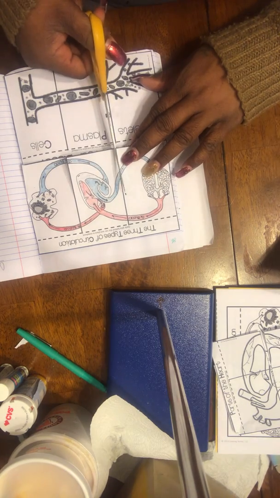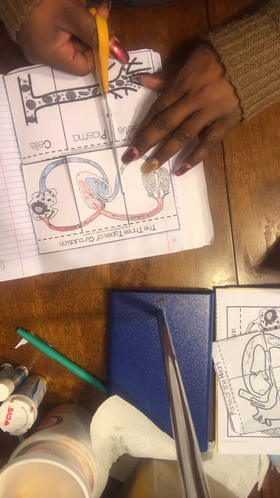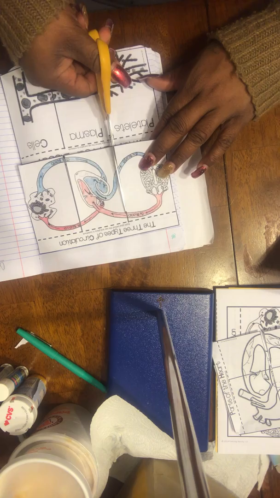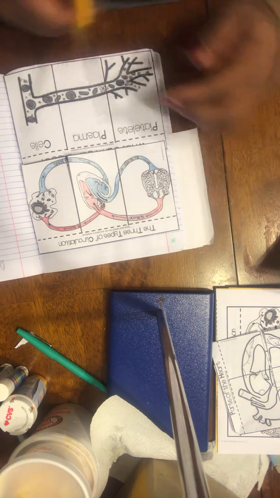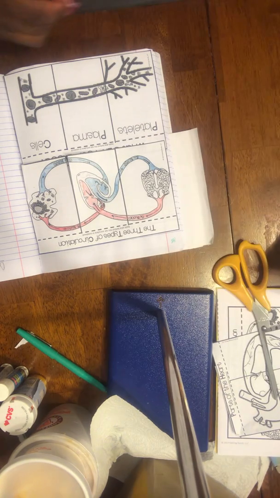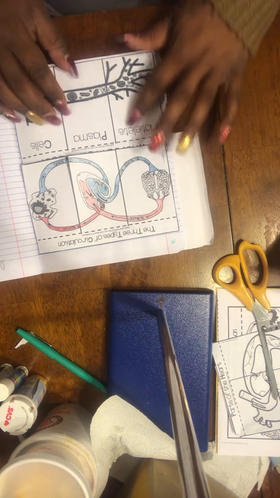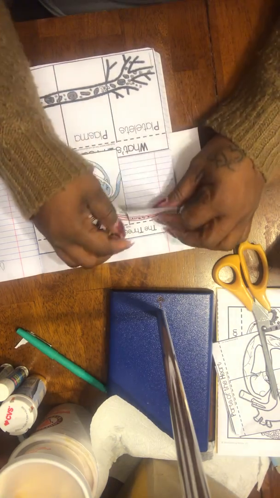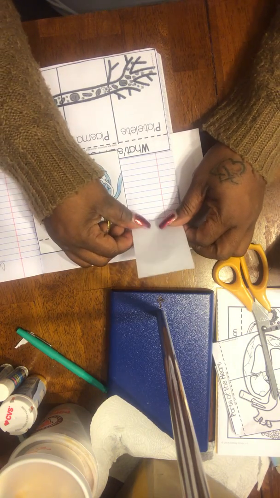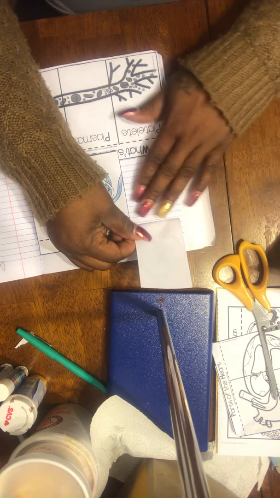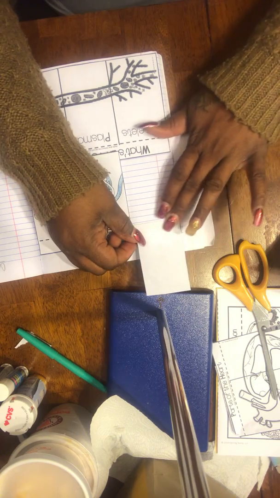And there are 3 types of circulation. At this level, it's just important to know what they are, okay? To know the 3 types of circulation. So we are going to start with what's called pulmonary circulation, okay?